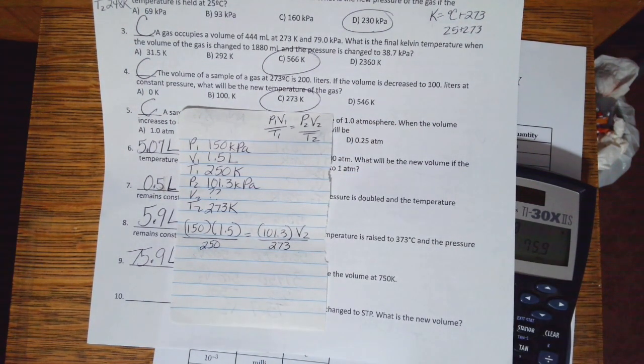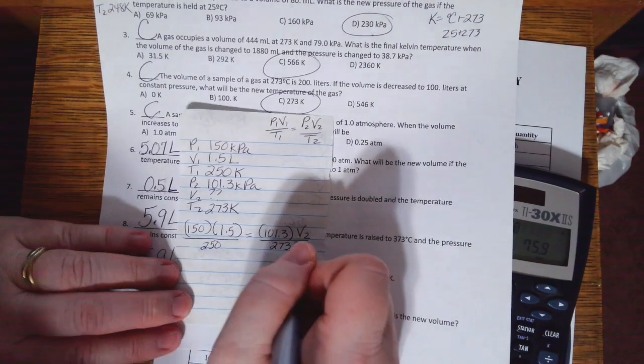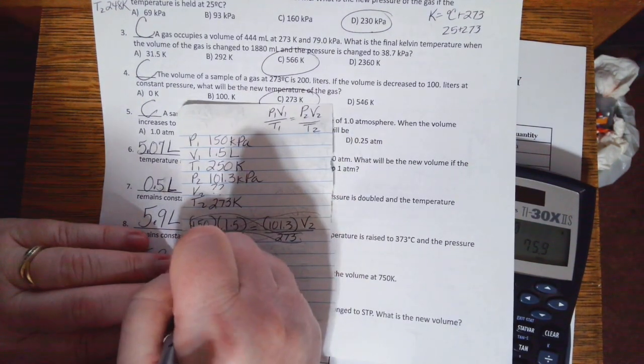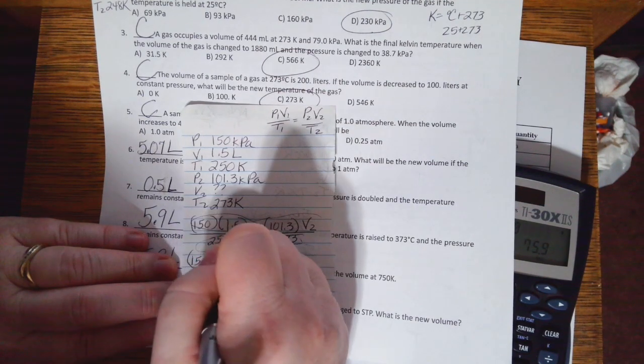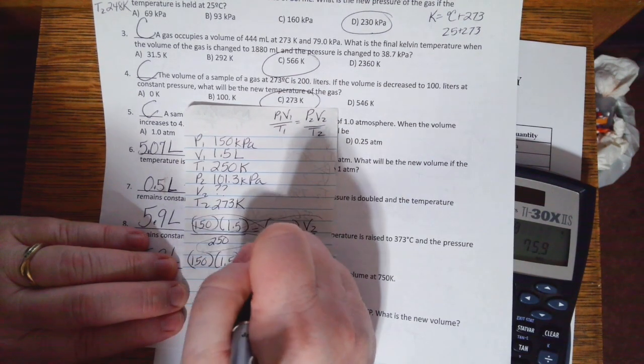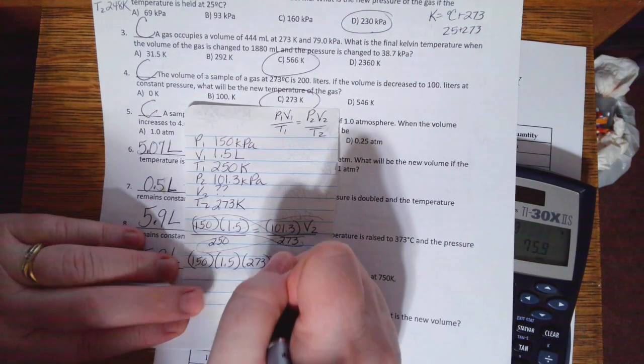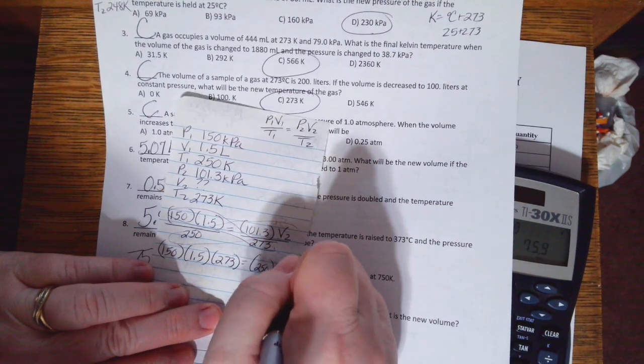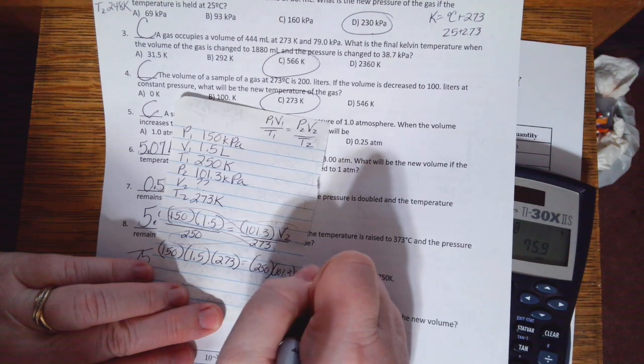All right, so what did I tell you every single time? Cross multiply, right? So 150 times 1.5 times 273 equals 250 times 101.3 times V2.